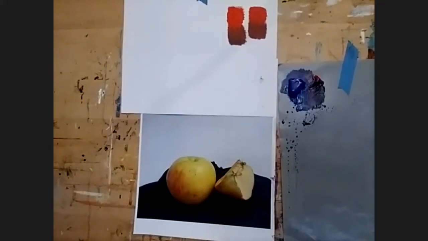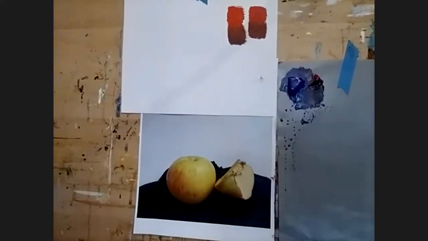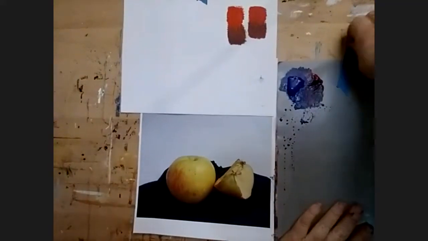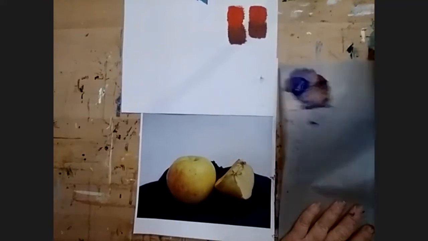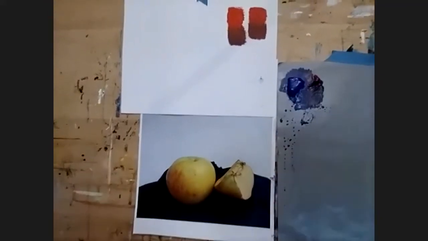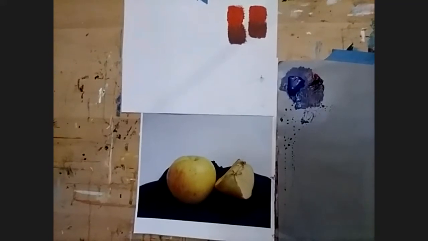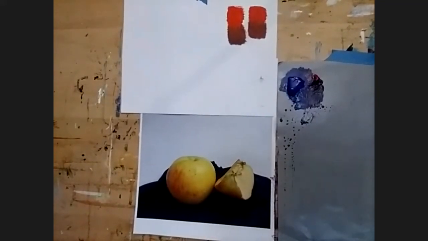All right. So we've got our blue and our red here, our purple. While you guys are getting ready, I am going to lay the palette out. We're definitely going to want some yellows. And if you've got Viridian green, you're going to want a little bit of that. Viridian green.